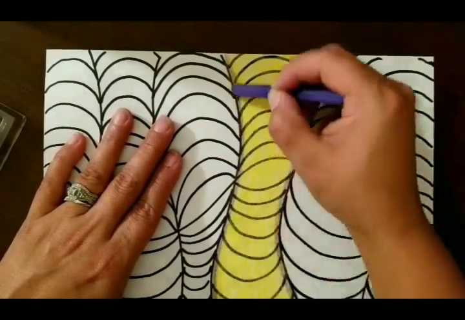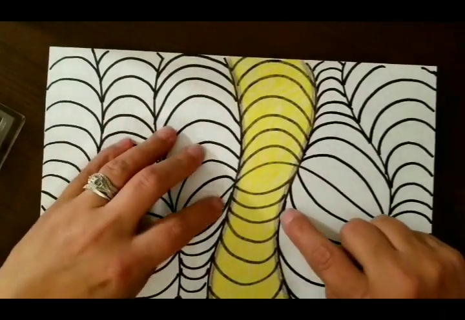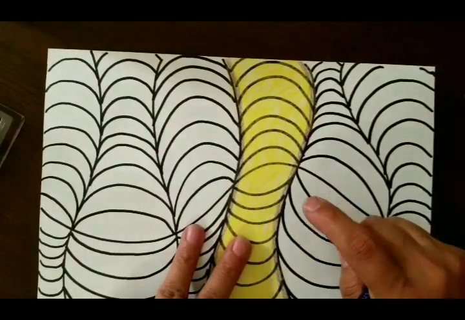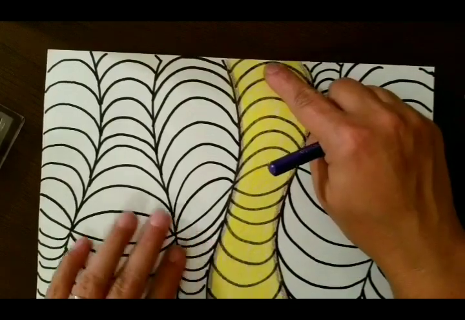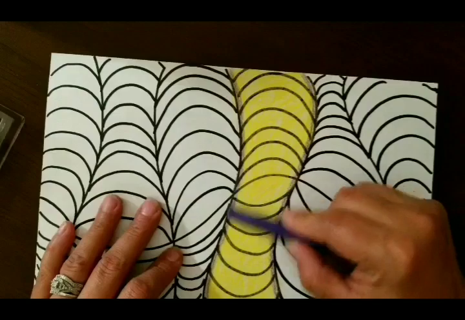Okay, and so once we have our thin line of purple, now what we want to do is separate each section into 3 different sections. So we're going to pull this darkness that's along the edge of our section into the center, but we still want that center to appear to stay yellow.